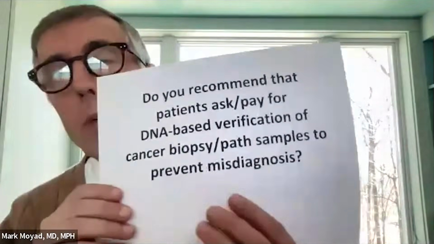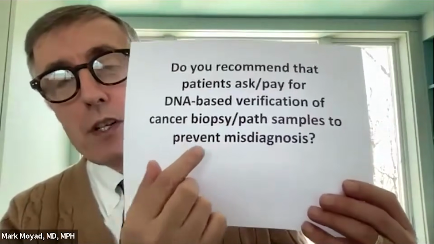Anyway, one of the biggest fears I see on the internet today is someone's worried that their sample going to you is not actually theirs, that it might have been misclassified. I don't know how bad a problem this really is, but it made me think of this in our introductory series of questions. Do you recommend that patients ask or pay for what's called DNA-based verification of their slides?